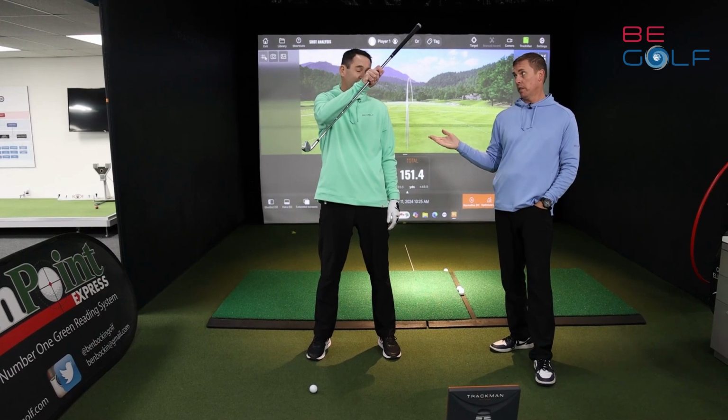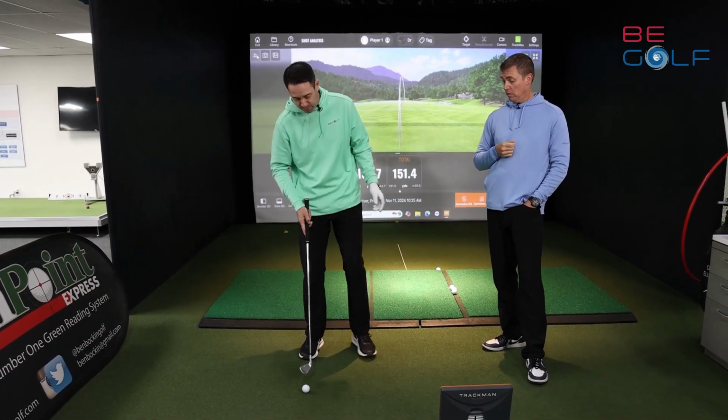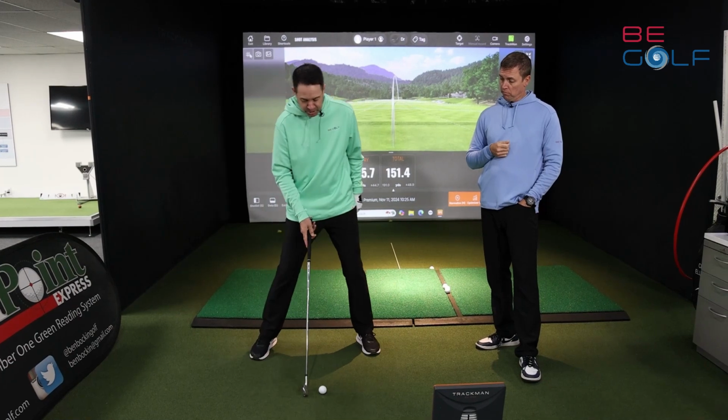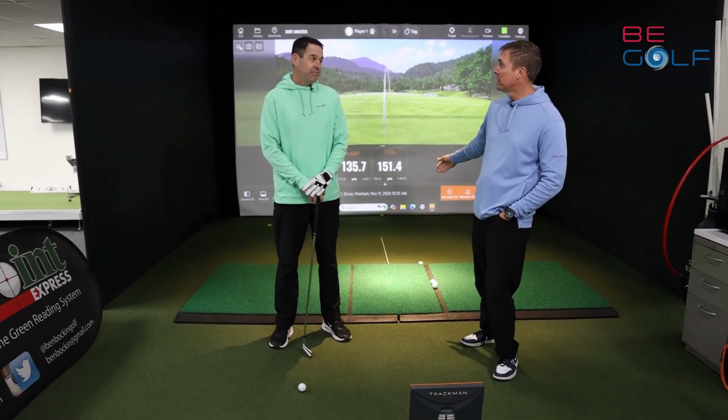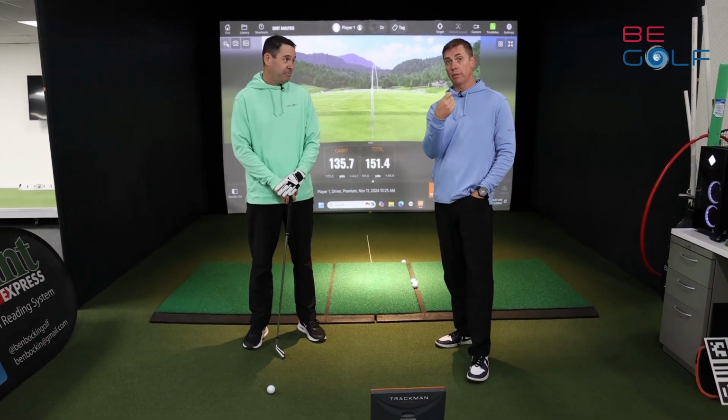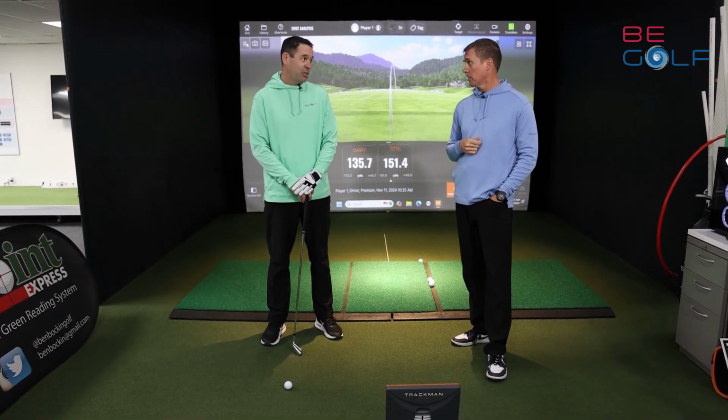So ball position would be one thing that we could do? Ball position's super simple, right? Or I could go forward, and forward will make it go higher, and then there's somewhere in between. So I can play around with ball position. Very good. So in a lot of the same way that we just talked about the divot is, you would move the ball position around as a way to train it and understand balls higher, balls lower. You got it. Very good.